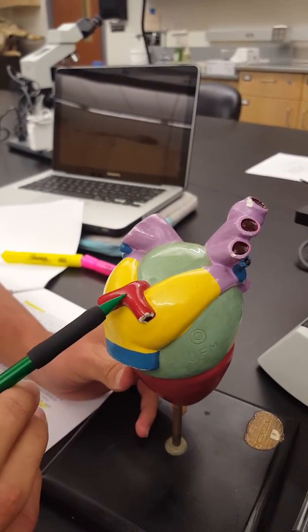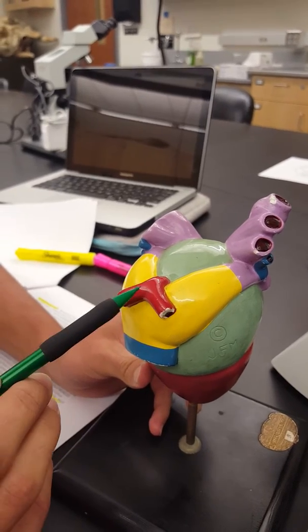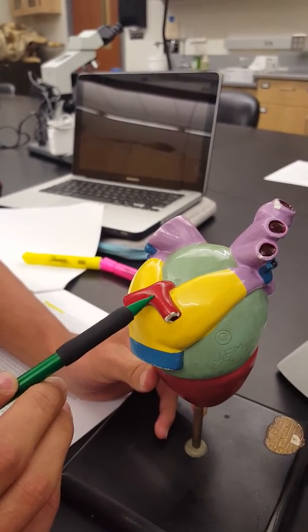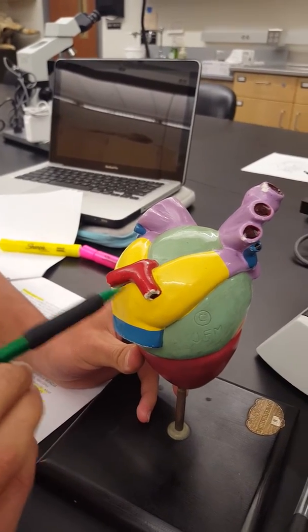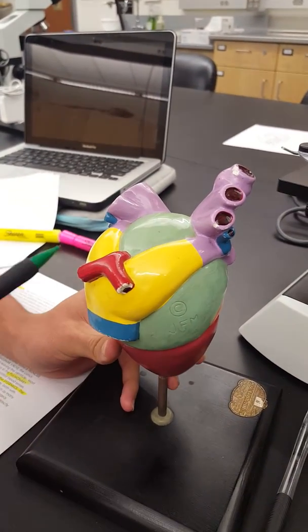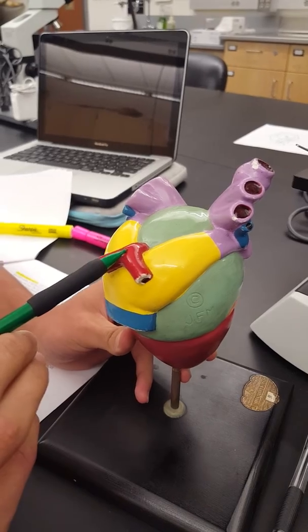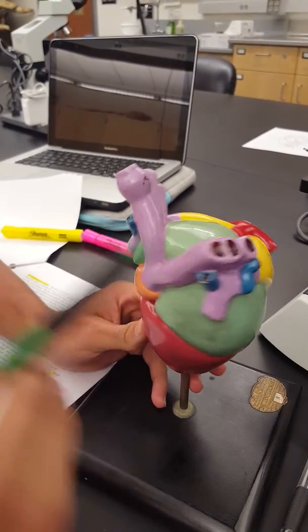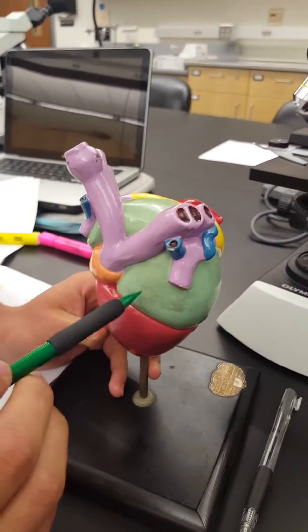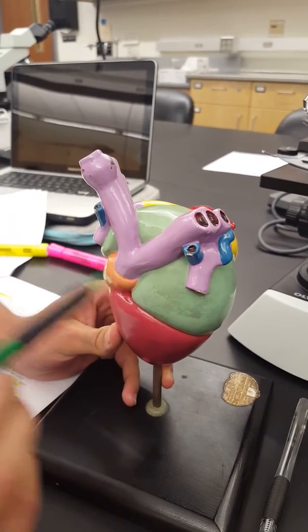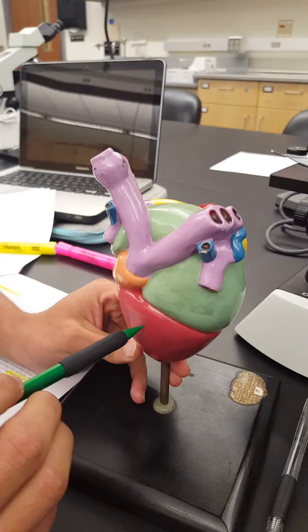And this right here is the pulmonary vein. The pulmonary vein is receiving oxygenated blood from the lungs. The pulmonary vein and the sinus venosus are both bringing blood into the atrium. The pulmonary veins are bringing blood into the left atrium. The sinus venosus is bringing blood into the right atrium. The blood from both atria can go through the same atrioventricular valve into the ventricle.